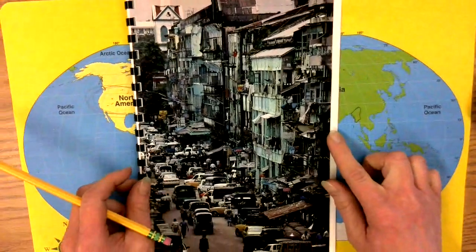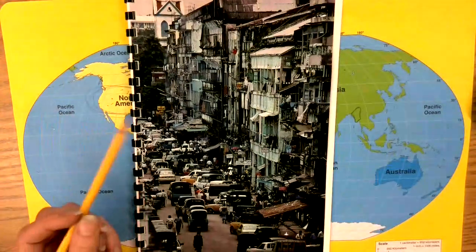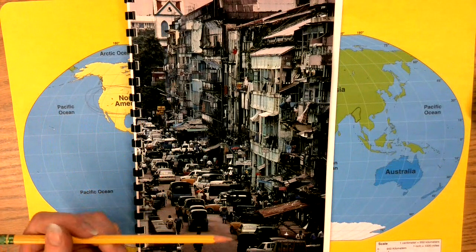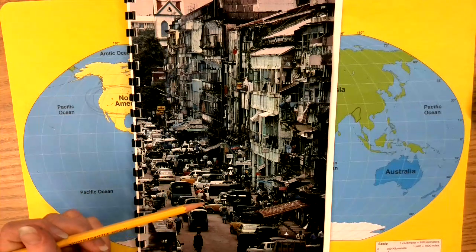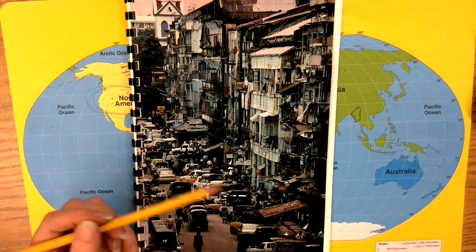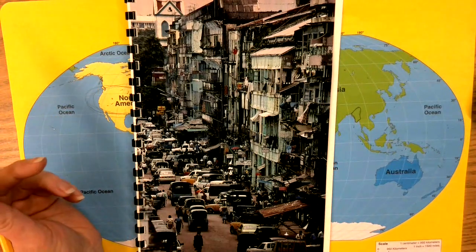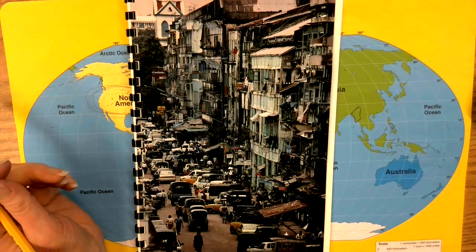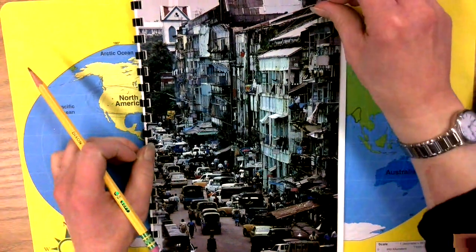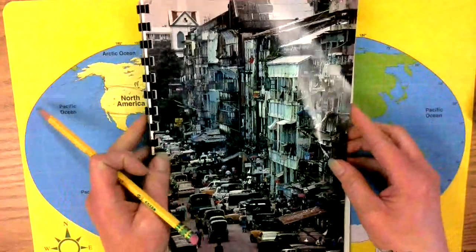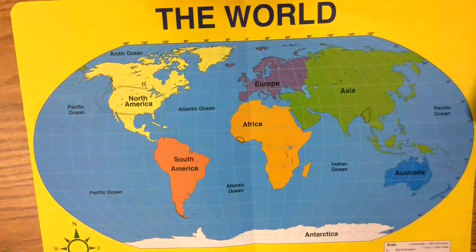This is interesting. This is a picture of what it kind of looks like in the downtown. This is called an urban area where we have lots of traffic, lots of people, lots of apartment buildings. I don't know, that doesn't look like a place where I would want to live. I'm grateful for my own house. Pretty interesting.